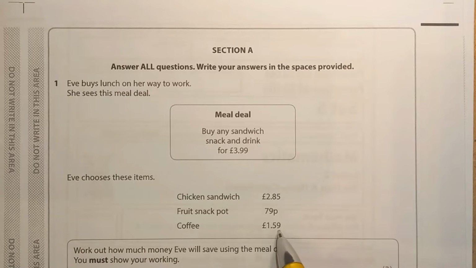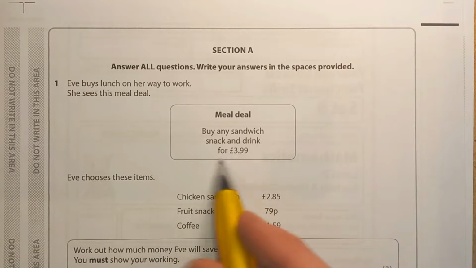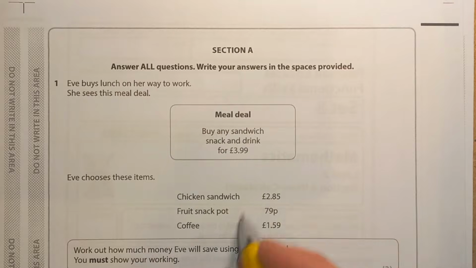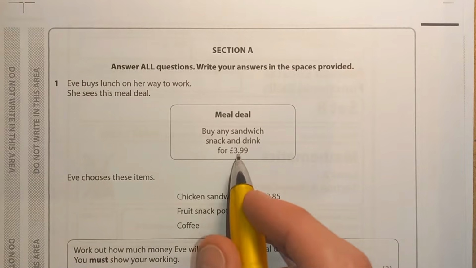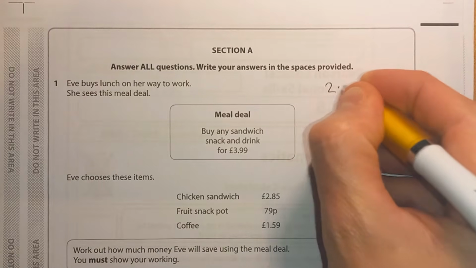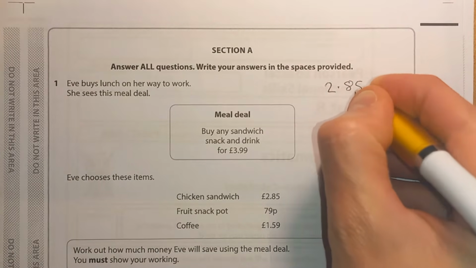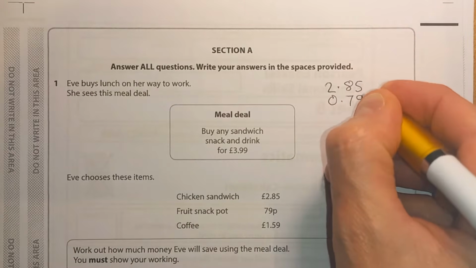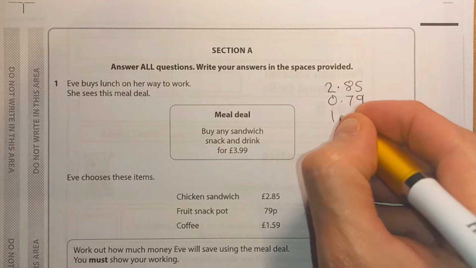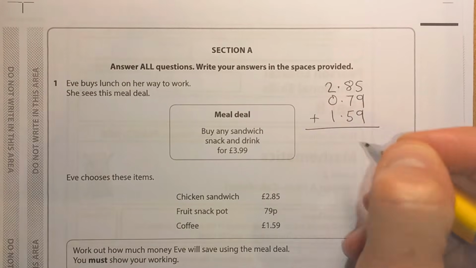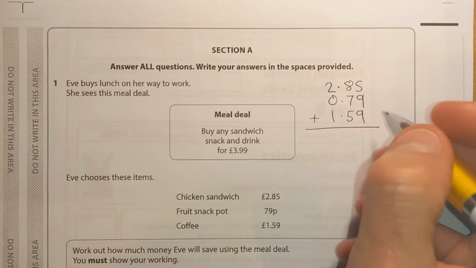So these are the individual prices. This is how much she's going to pay because she's buying them as part of the deal. So we want to work out the total of this and then take away the £3.99. So we're going to have £2.85, 79p, so we can write that as £0.79, and then we've got £1.59. So we're going to add them up using the column method.